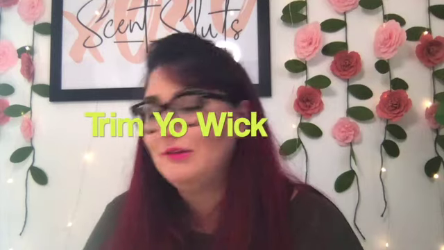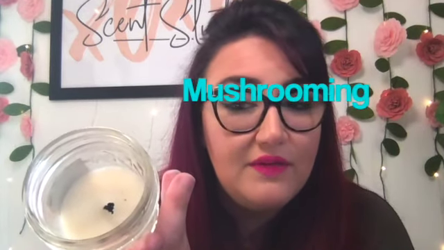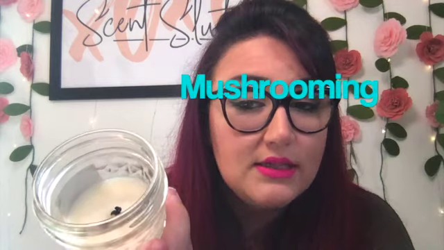Okay, trimming the wick. Let's talk about it. You do need to let your customers know that you should be trimming your wick every 4 hours, or even if you light it and then blow it out, you should be trimming your wick. So a lot of times you're gonna see mushrooming at the top of wicks. Sometimes what that means is that your wick is too big.